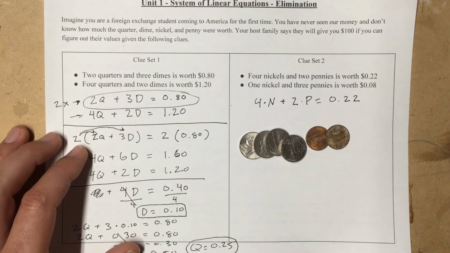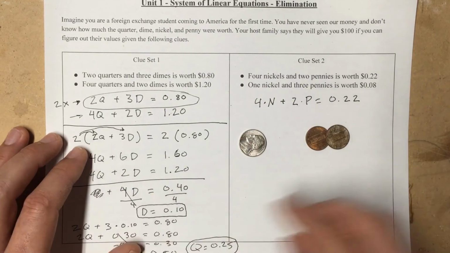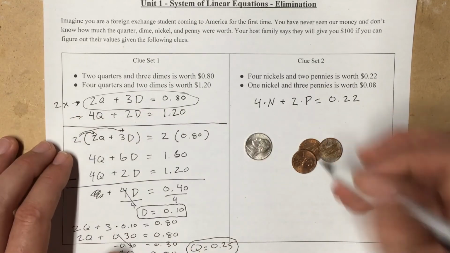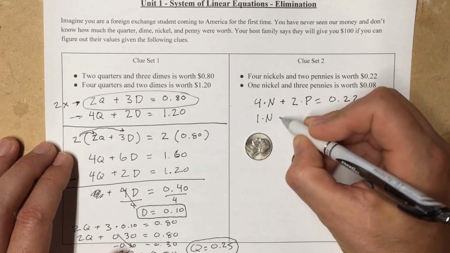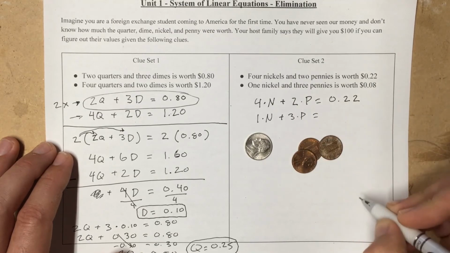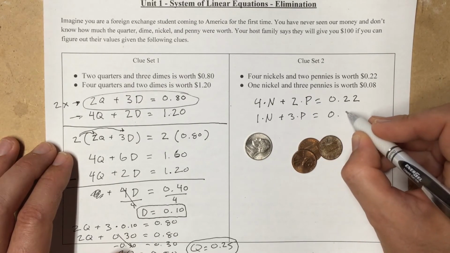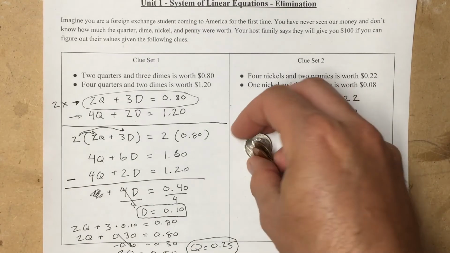Second clue is 1 nickel and 3 pennies. 1 nickel plus 3 pennies is 8 cents.